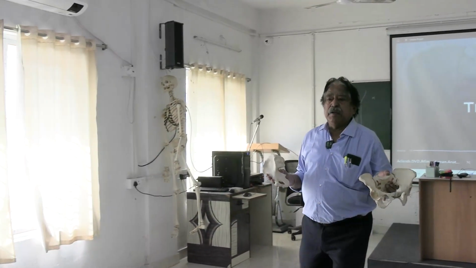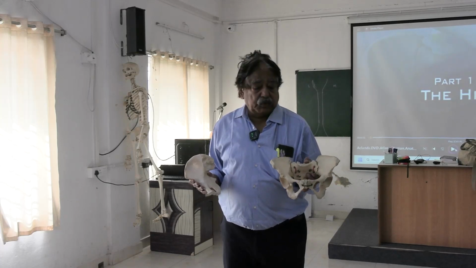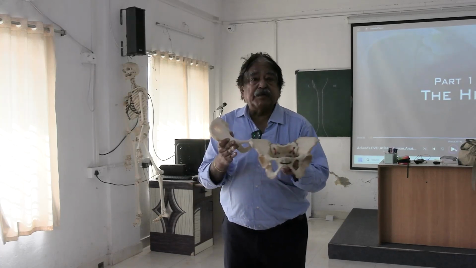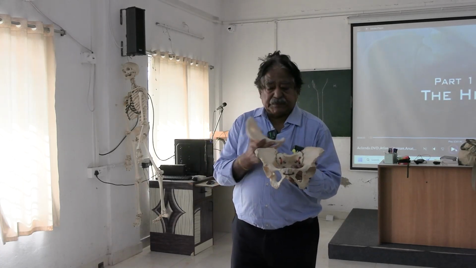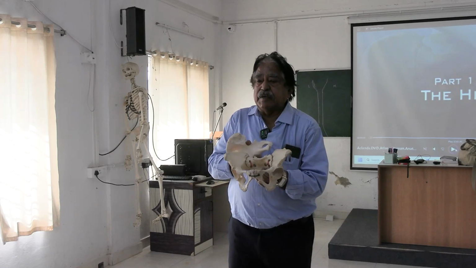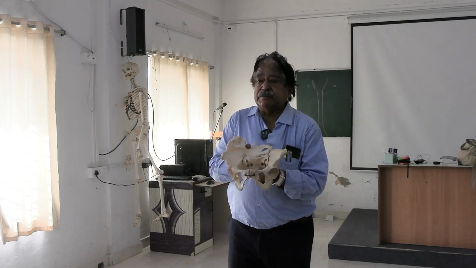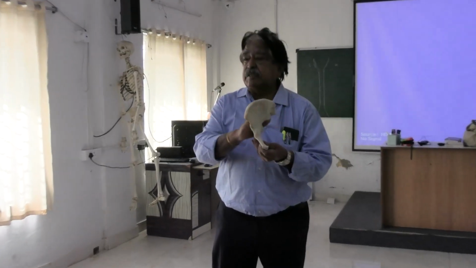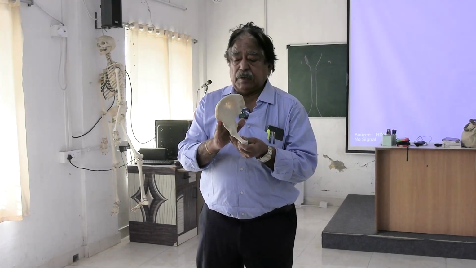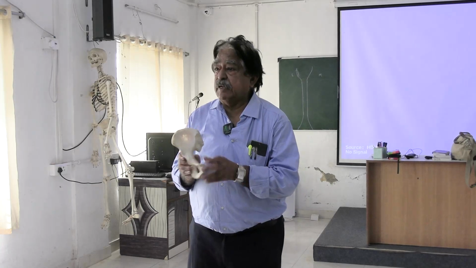I am holding the hip bone in the articulated pelvis in my left, to give you an idea that the sacrum is interposed between the two hip bones. It is taking a major place in the back. Now, it has two surfaces, an external surface and an internal surface. How do you identify them?